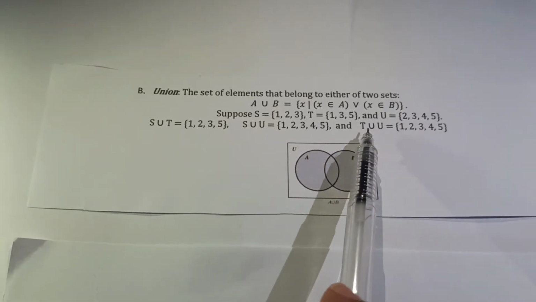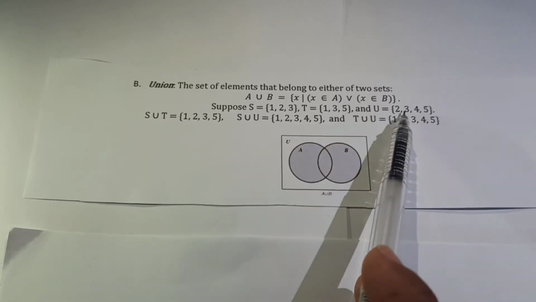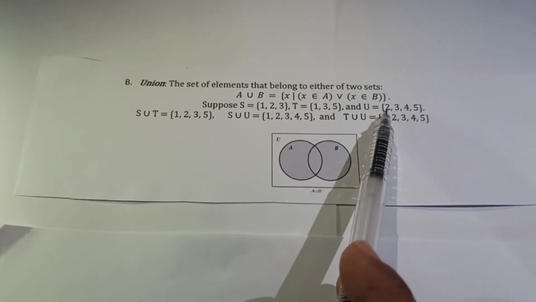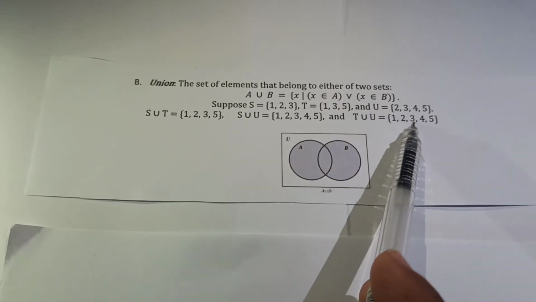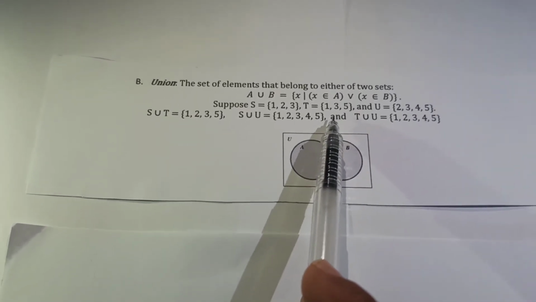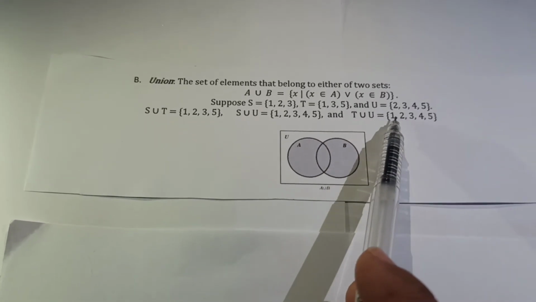And we have here T union U. So T and U. Just write 1, 2, 3, 4, and 5. There are two 5s, so we're just going to write it once only. And 3 also, once only. Therefore, T union U is equal to 1, 2, 3, 4, 5.